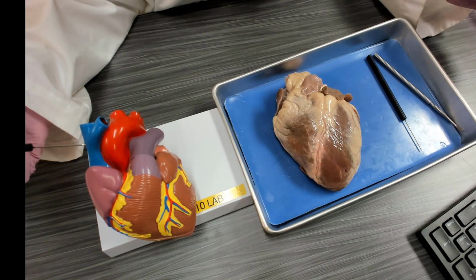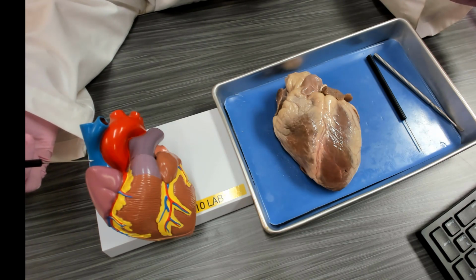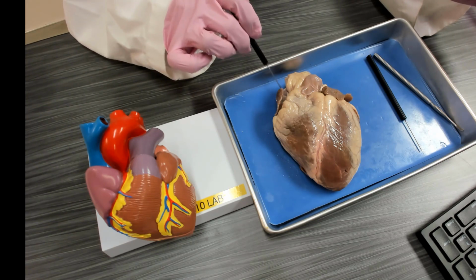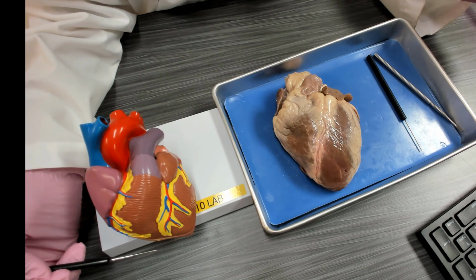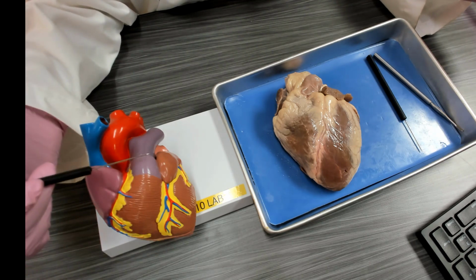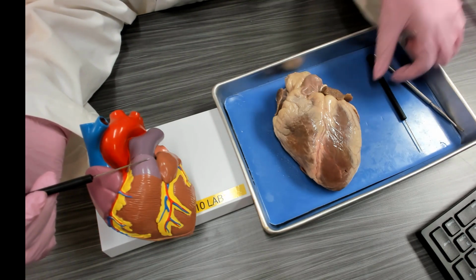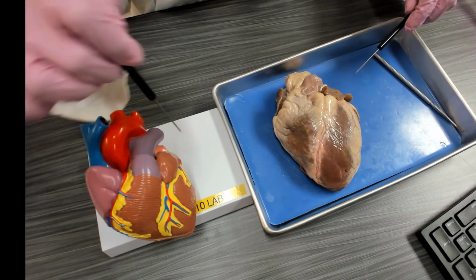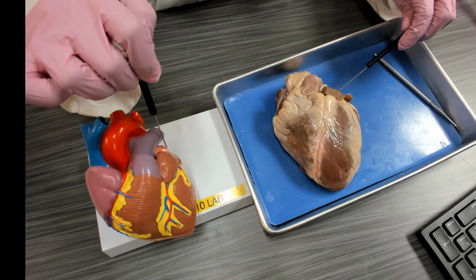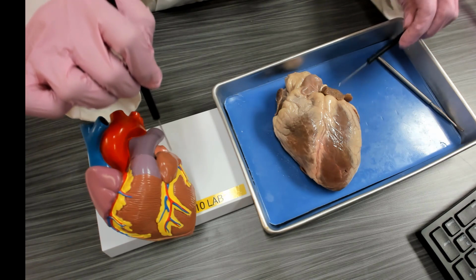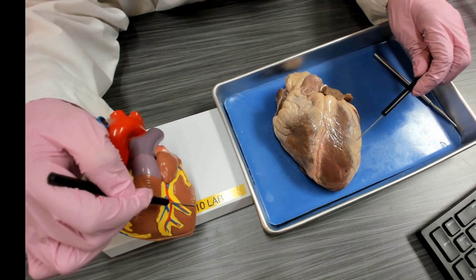Oxygen poor blood comes to the heart via the vena cava, superior vena cava and inferior vena cava, right here. It goes into the right atria. From the right atria, it'll go to the ventricles. From the right ventricle, it'll go to the pulmonary trunk. And then it'll come back to the left atria via the pulmonary veins, left atria into the left ventricles.